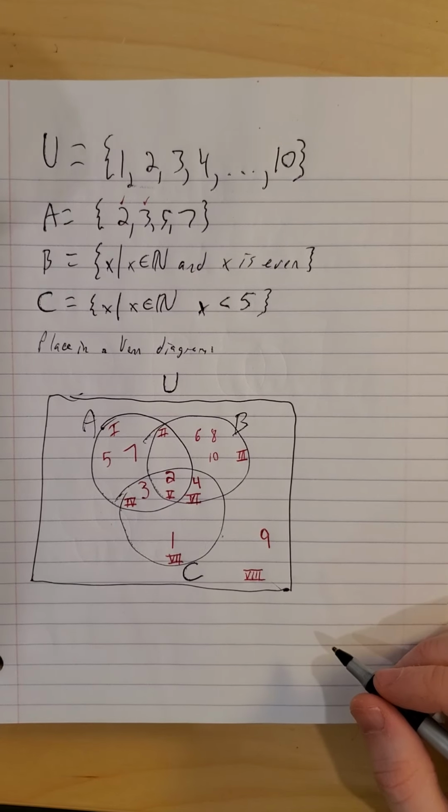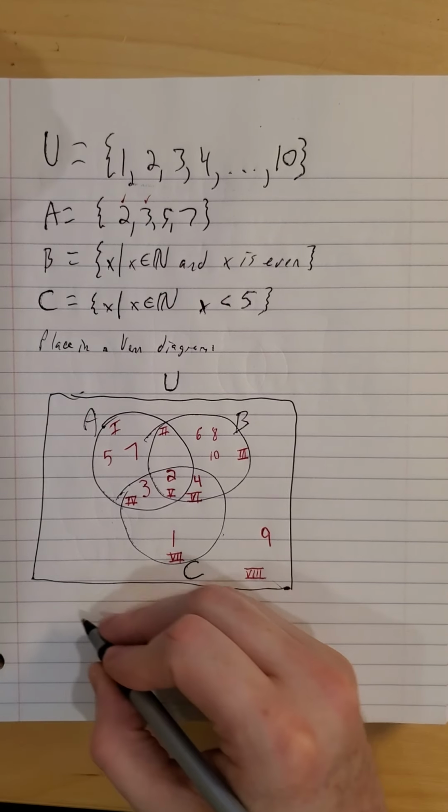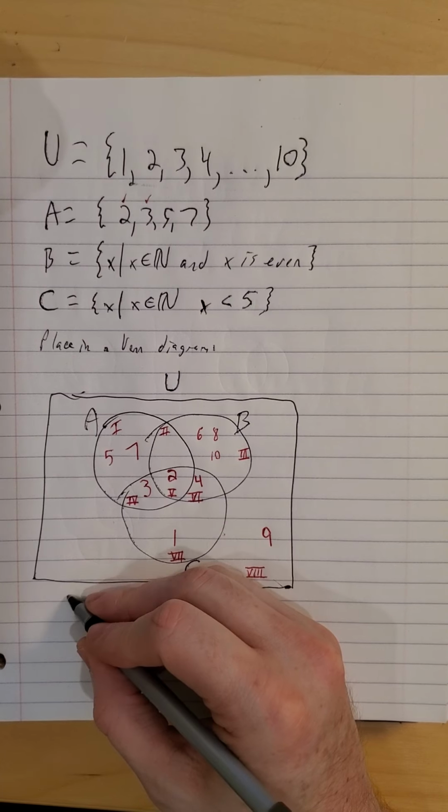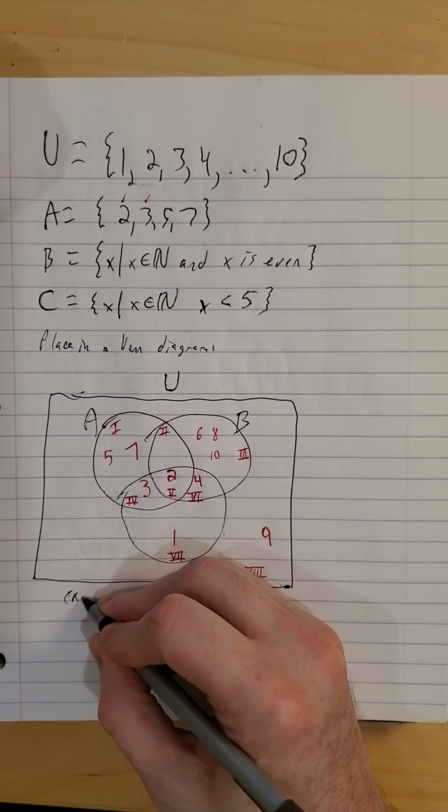So let's see if you can put this to work. See if you can find and list these in roster notation.